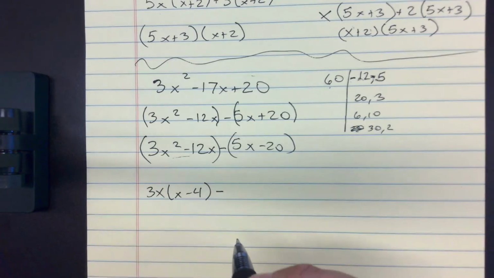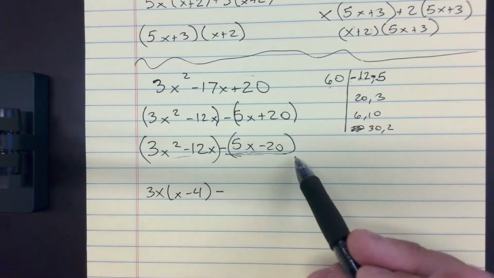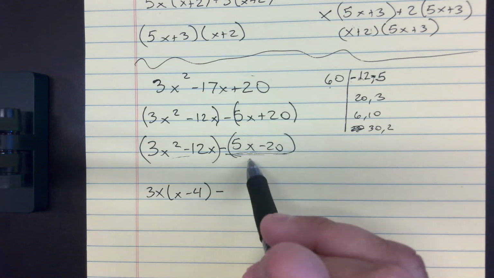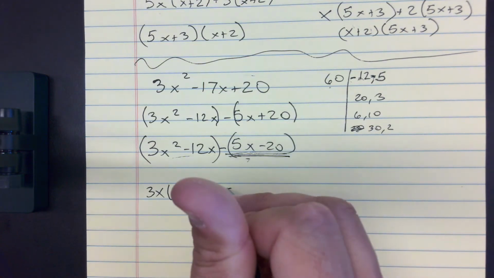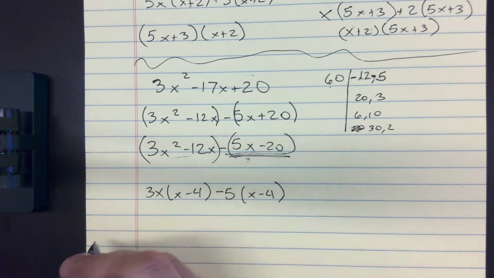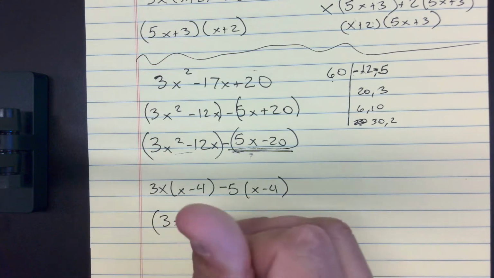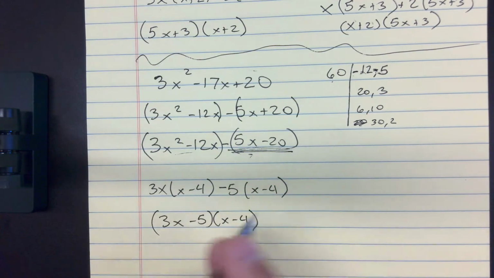Okay, what can I factor out of the next one, Allie? Out of this one. Yep. Which leaves us x minus 4. Our parentheses are the same. So there's your solution. Right there.